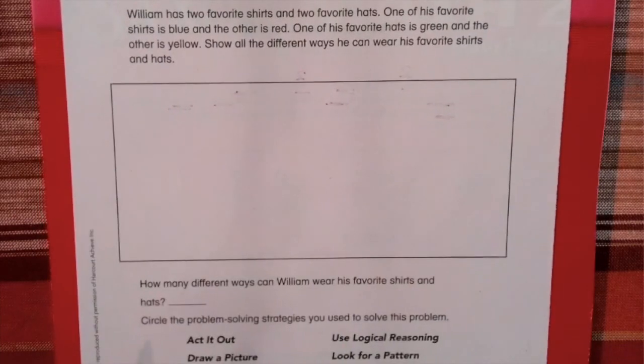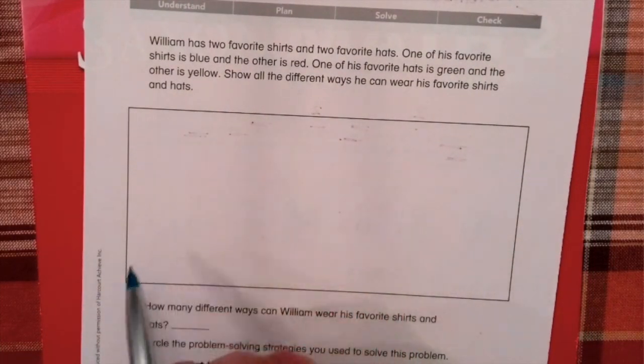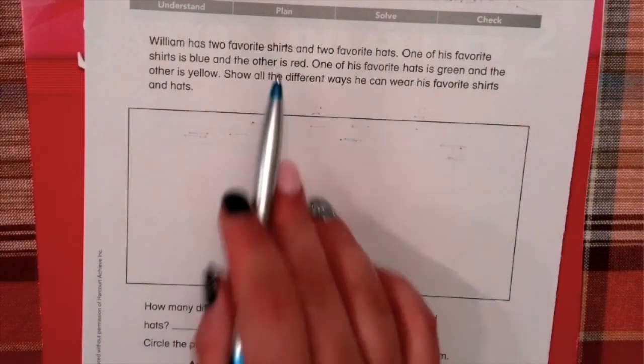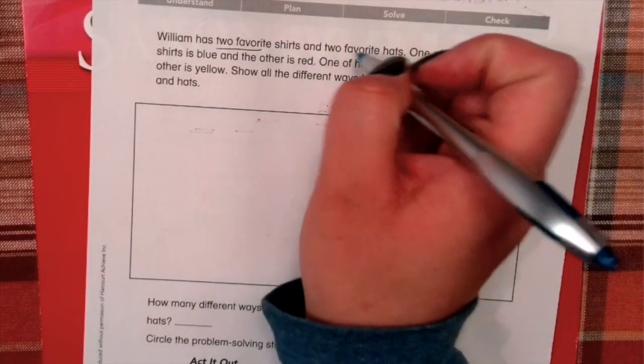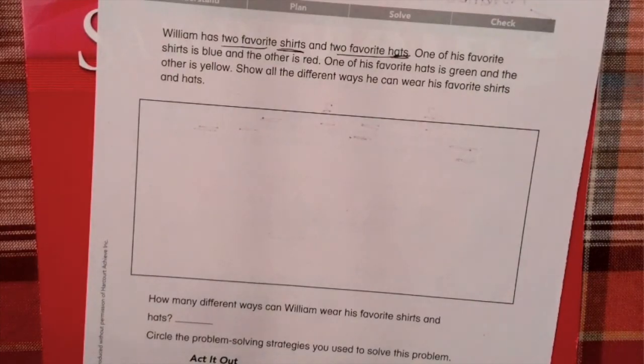What I want you to do on your own with the help of an adult reading to you is I would like you to go ahead and read, understand, make a plan, solve the problem, and check it out. Check out this problem. William has 2 favorite shirts and 2 favorite hats. One of his favorite shirts is blue, the other's red, one hat is green, the other's yellow. Show the different ways that he can wear his favorite shirts and hats.